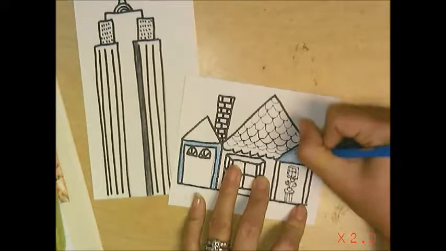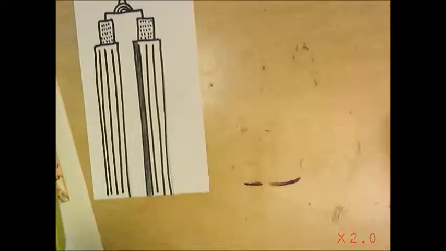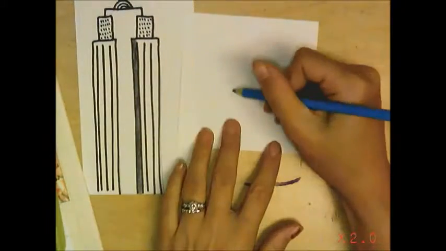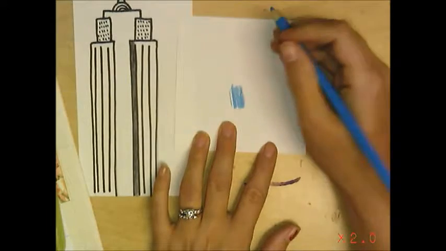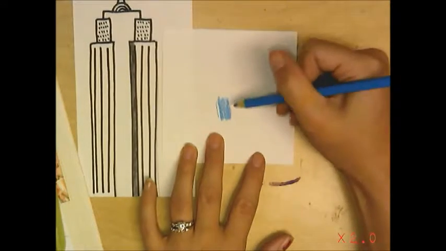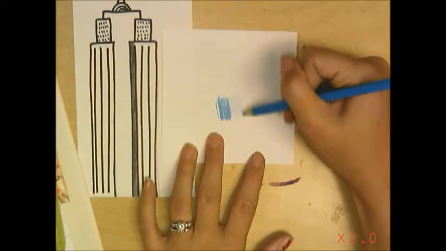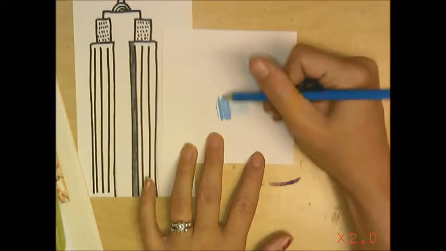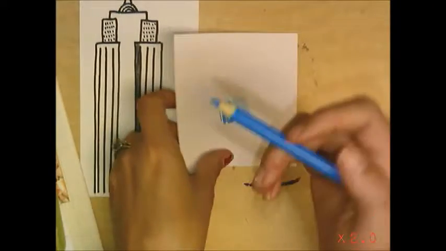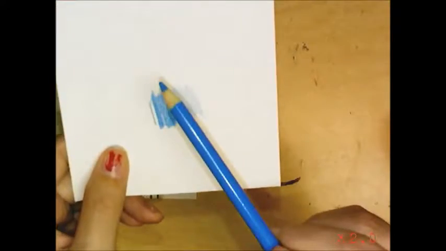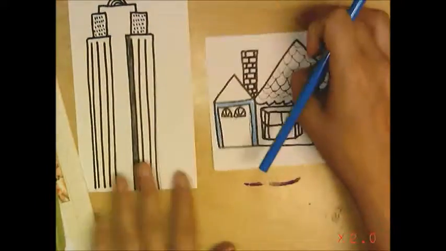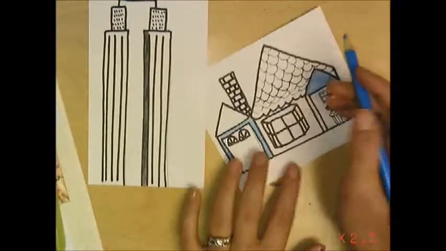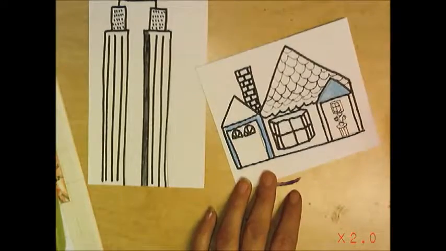Okay. So I want to show you the cool thing with colored pencil real quick. Colored pencil, if you press hard, you can get a nice dark color. You don't want to press too hard that your pencil breaks. And if you press light, you can get a light color. So it almost is like you can get two different colors out of one pencil. I can get a dark blue and I can get a light blue, depending on how hard I push down. So you just want to color in your buildings.